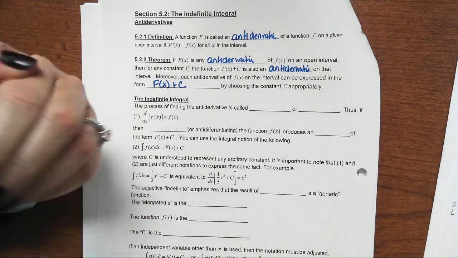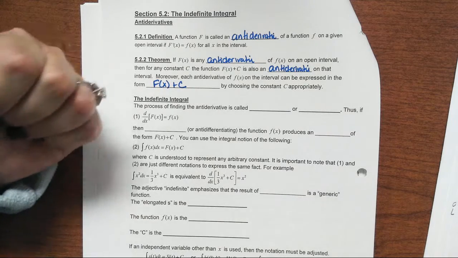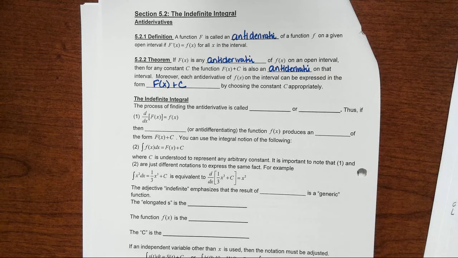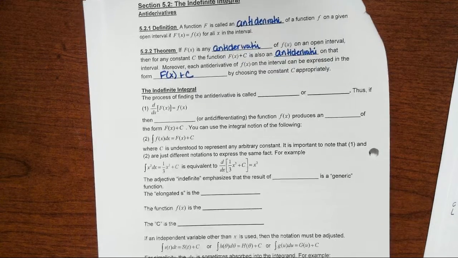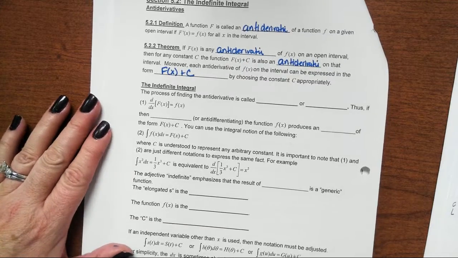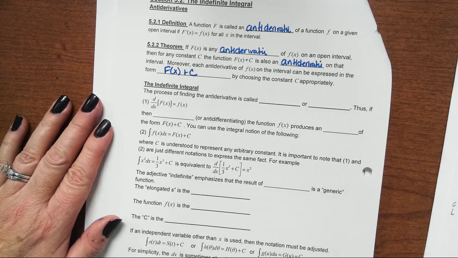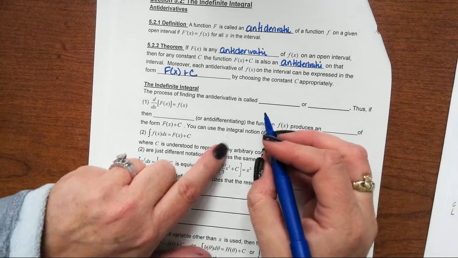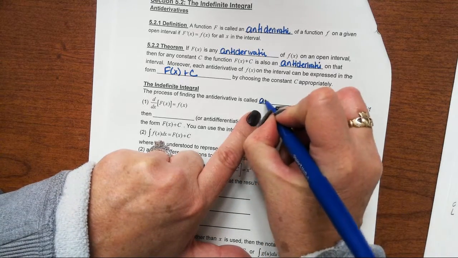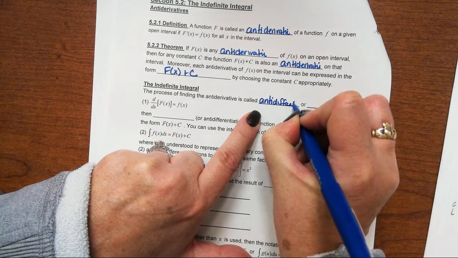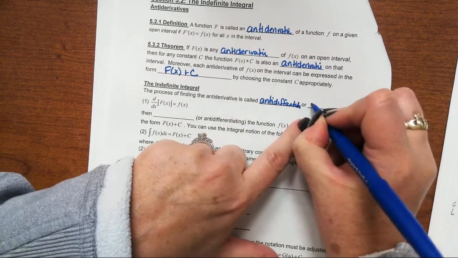Now, the reason we write this is that, as you know, the derivative of any constant is 0. So when we go to integrate or find the antiderivative, we have to write a plus c, because that c gets dropped when you take the derivative, since the derivative of a constant is 0. The process of finding the antiderivative is called antidifferentiation or integration.